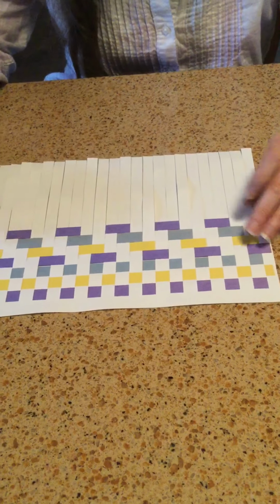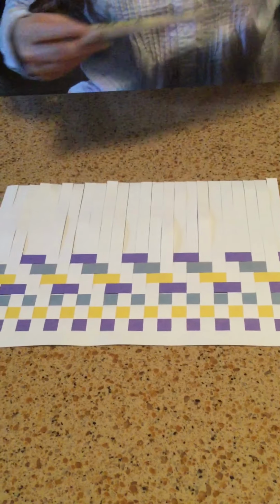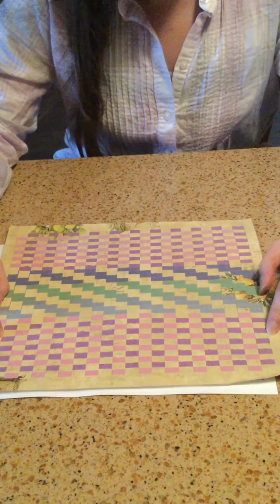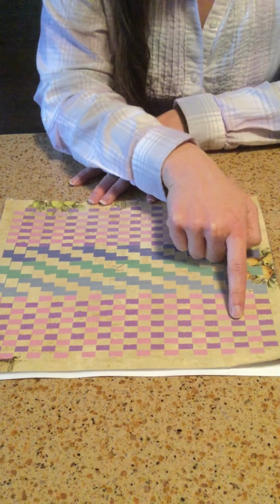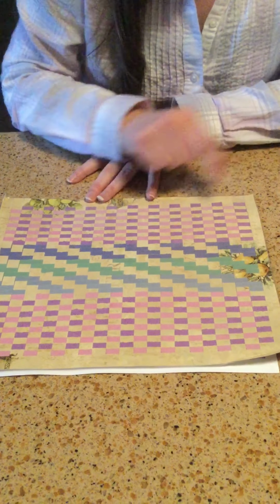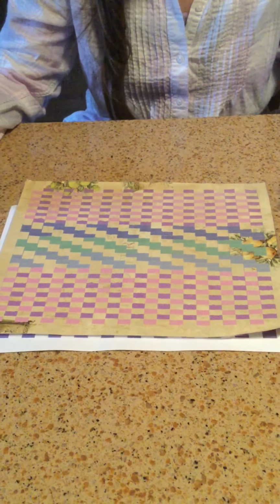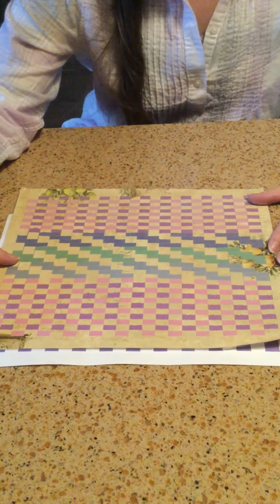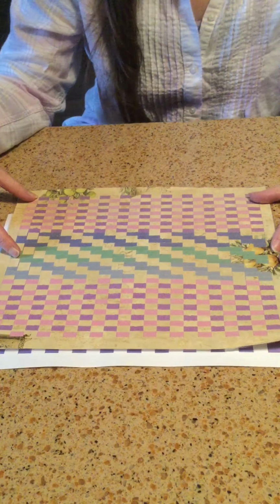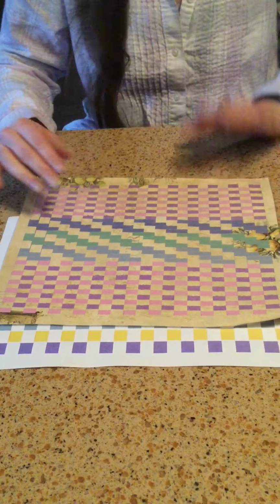All right, so I do have some samples that are completed. I have this one here. Now these samples utilize thinner pieces of paper, but it still does the same process. We've got over 1, under 1, over 1, under 1 with the purple, and then we have our over 2, under 2 pattern right in the middle here. If you want to do something like this for your sample, you certainly can do that. If you want to just do half over 1, under 1, and then half over 2, under 2, it is totally up to you. If you want to play around with the weaves a little bit, you can also do that.